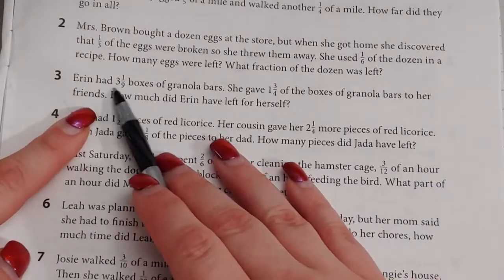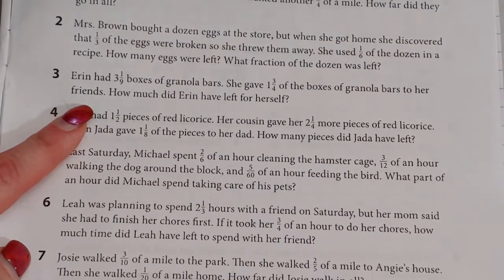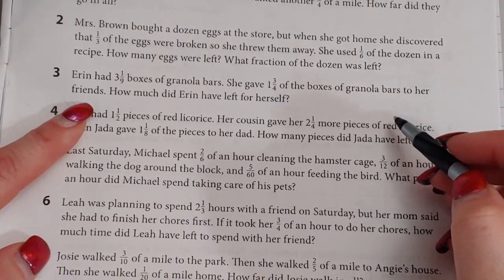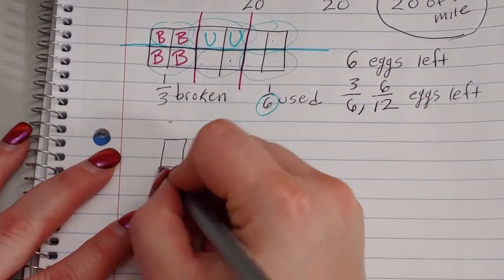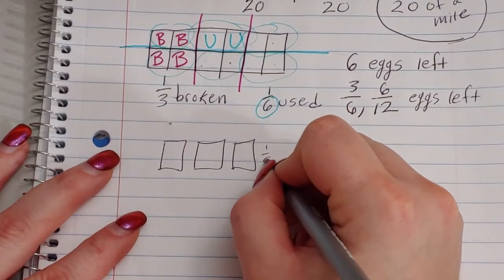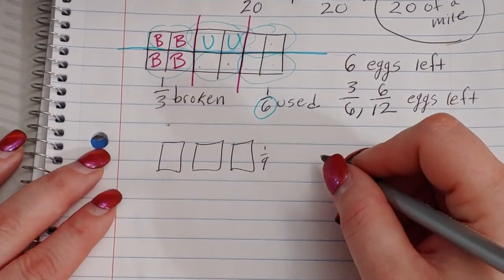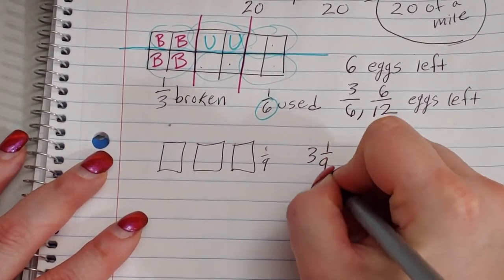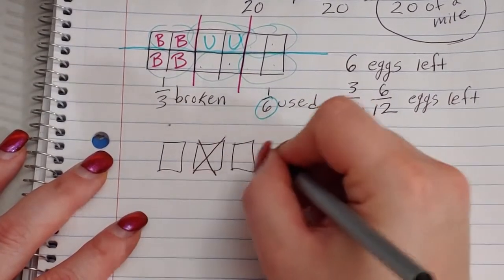Number 3. Erin had 3 1/9 boxes of granola bars. She gave 1 3/4 of the boxes of granola bars to her friends. How much did Erin have left for herself? Okay, so she had 3 1/9. And then she gave away, she got rid of. What kind of math does that sound like to you? Subtraction. She's giving away 1 3/4.